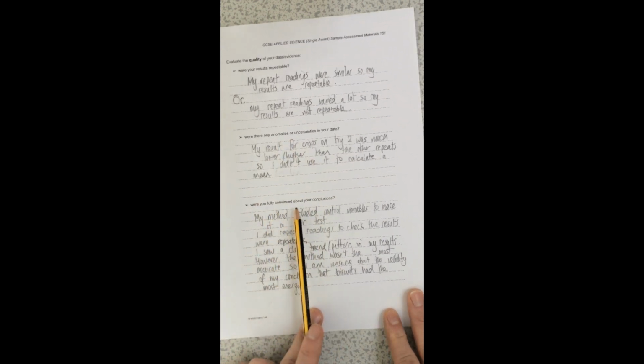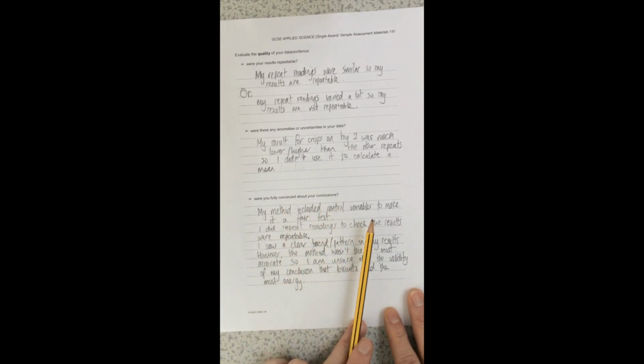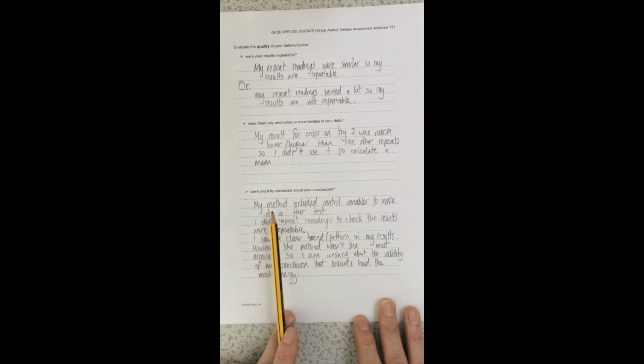Now, was I fully convinced about my conclusion that biscuits had the most energy? Well, my method included control variables, so it was a fair test. I did repeat readings to check the results were repeatable. If you did not do repeat readings, you may want to say here that I cannot be fully convinced about my conclusion because I didn't do repeat readings.